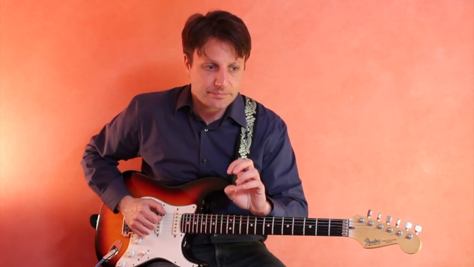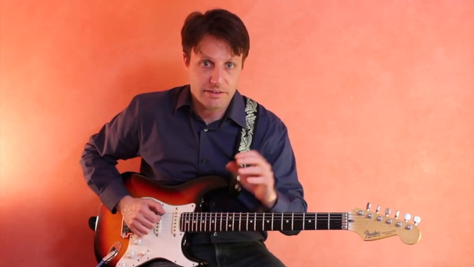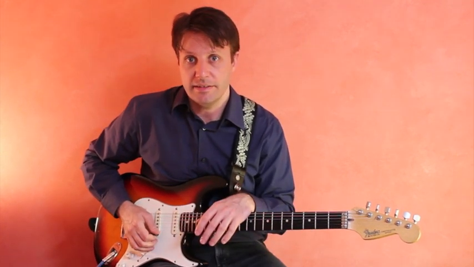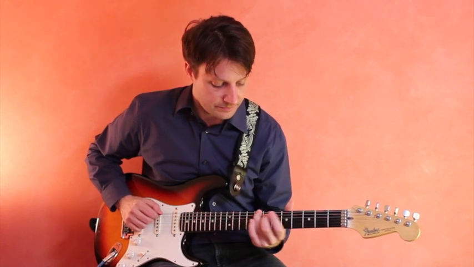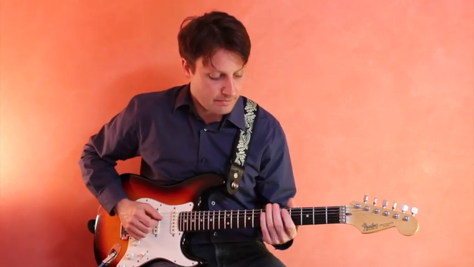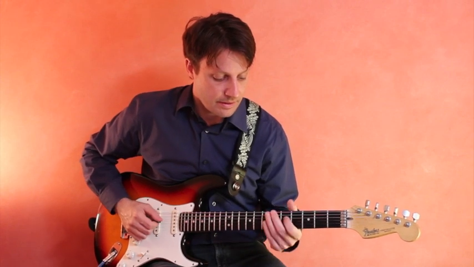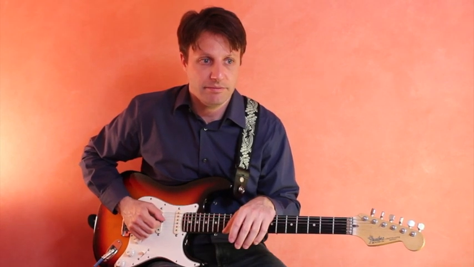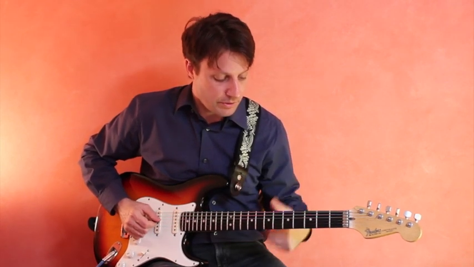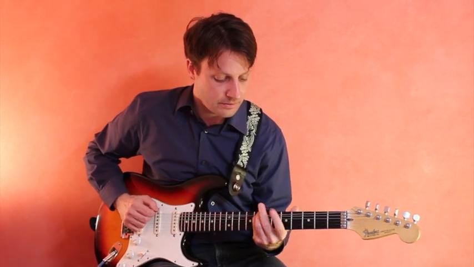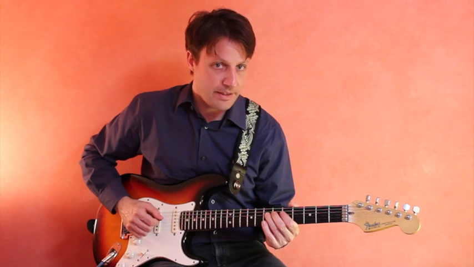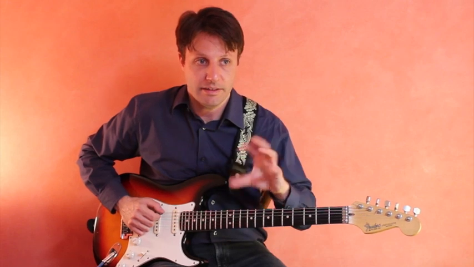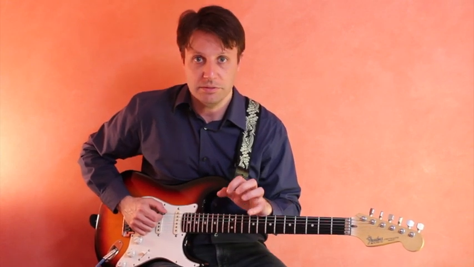Now, the main notes in the scale are the A, the root note, and then you have the third and the seventh. Those three notes really give it the strongest character. You can hear that, for instance, in the riff for Crossroads. That riff uses the A, then the G, and then the C, and creates a very strong blues character.